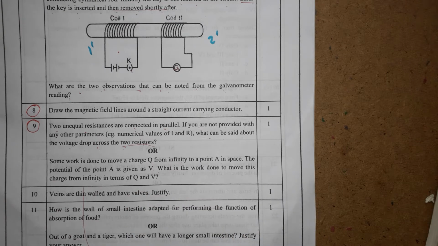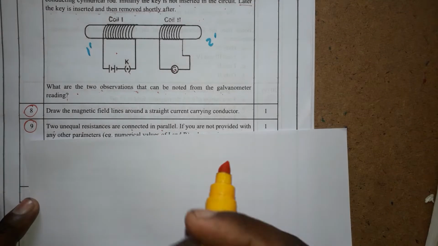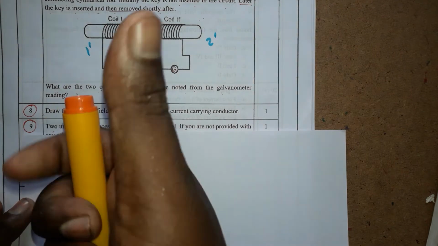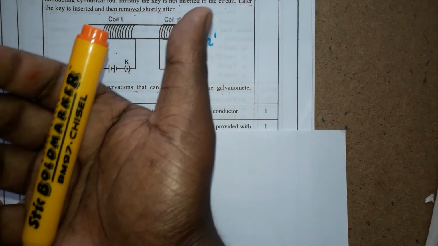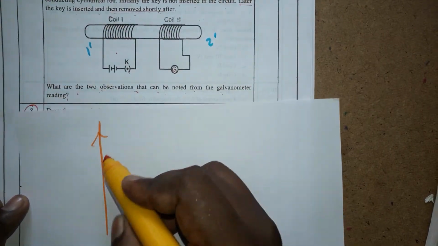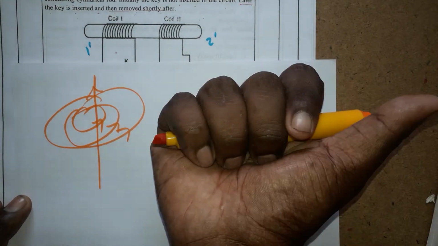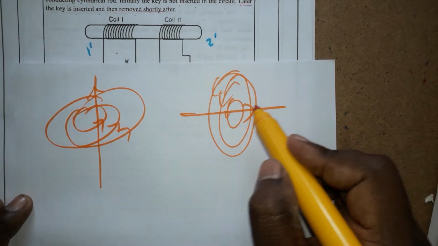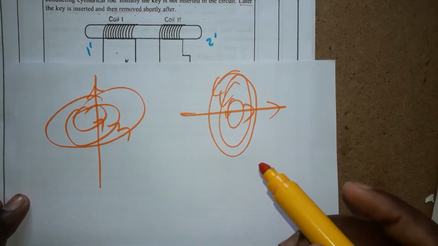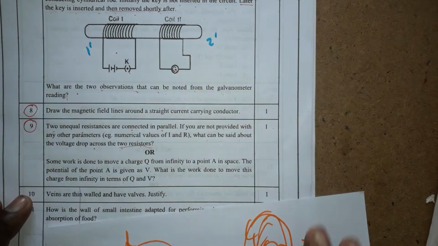Now I am going to do the 8th one: draw the magnetic lines around a straight wire current carrying conductor. This is very easy. We take a straight wire current carrying conductor, and you only have to use the right hand thumb rule. Your thumb will represent the current direction, and your fingers will represent the magnetic field direction. So the current will be this side, the magnetic field will be this side, and a circular magnetic field is produced. Otherwise you can draw it this way also. So circular magnetic field around a straight conductor. When the current increases, the magnetic field will increase. This is for 1 mark.